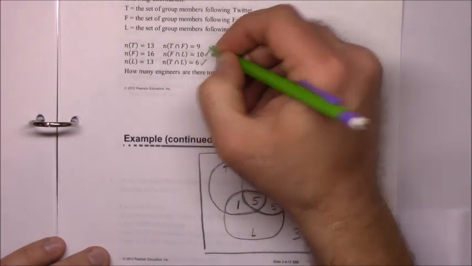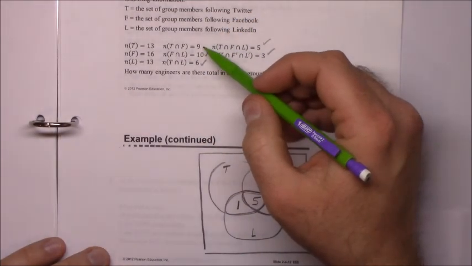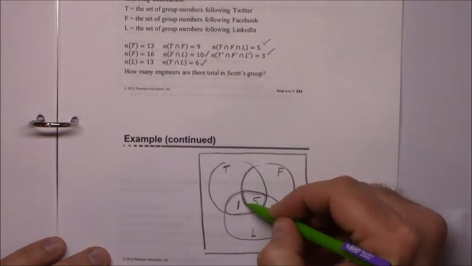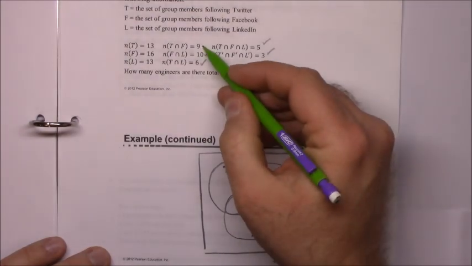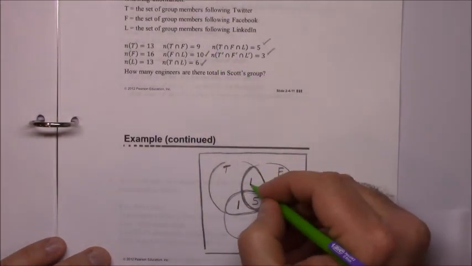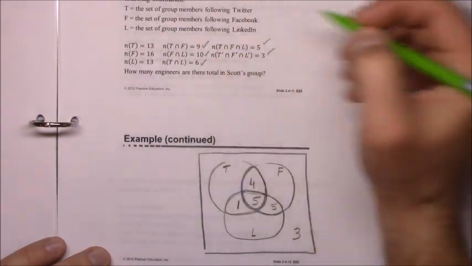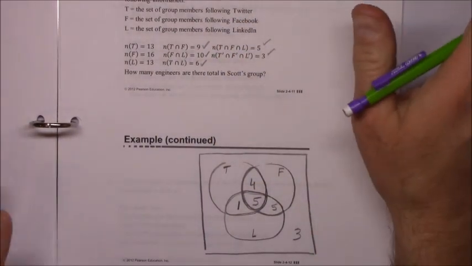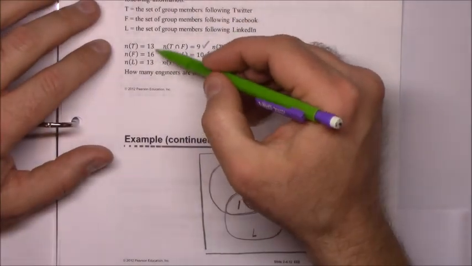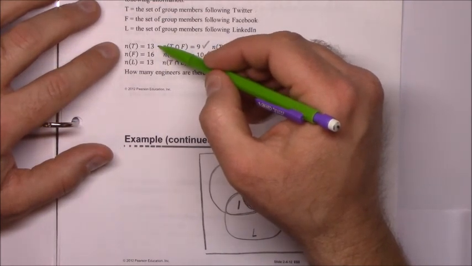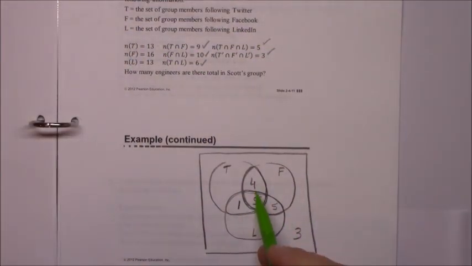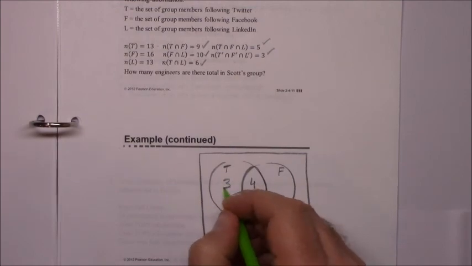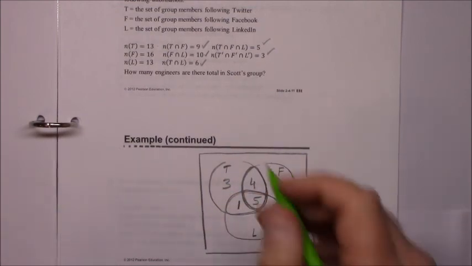That one's good. I move on to the next intersection, which is Twitter and Facebook, T and F. They tell us that T and F needs to add up to 9. We've already got 5 listed. We need 4 more, and then we can cross that off. Hopefully everything so far so good. Let's get into the original column here, N of T. So total in the Twitter circle, there needs to be 13. Now if you look, we've already got a total of 10. So we just need 3 more individuals.